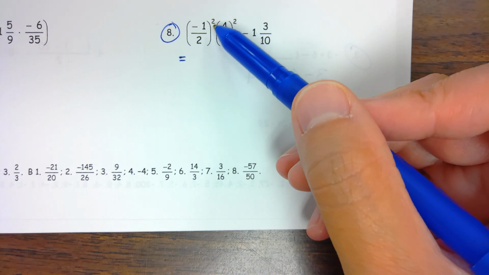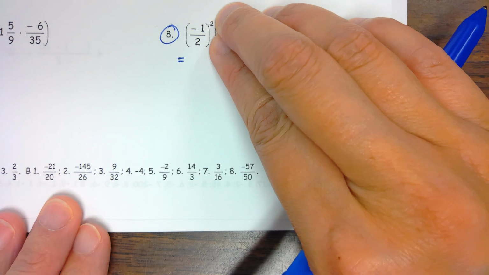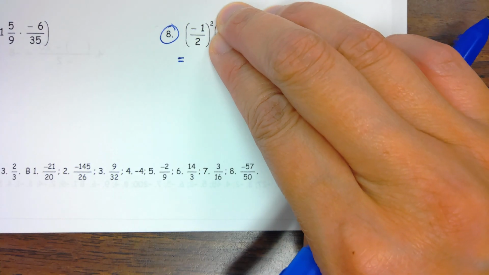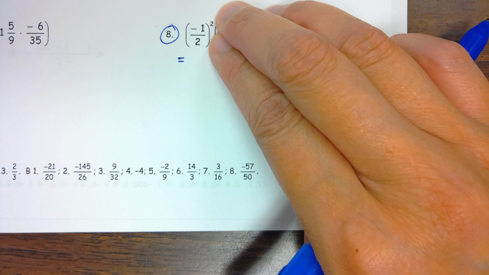Okay. So this first bracket right here, negative 1/2 squared, is that just positive 1/2? Okay, what is negative 1/2 squared? Dean? 1 over... All right, so 1/2.